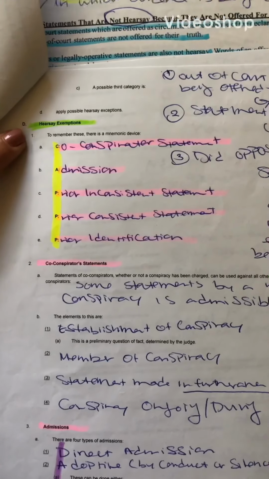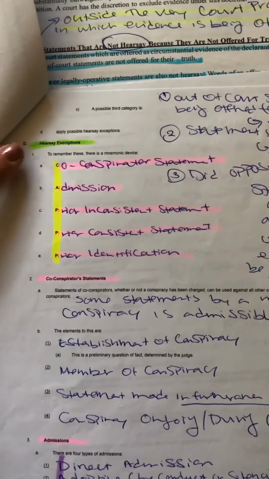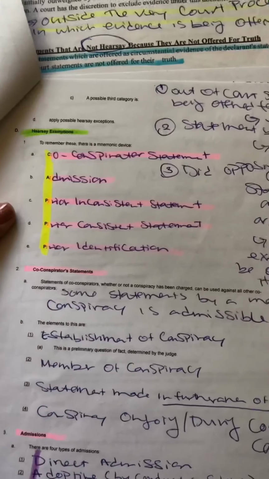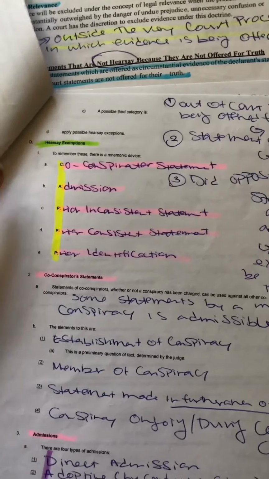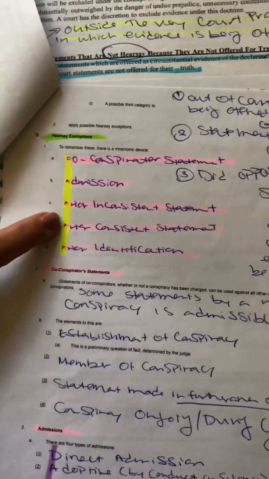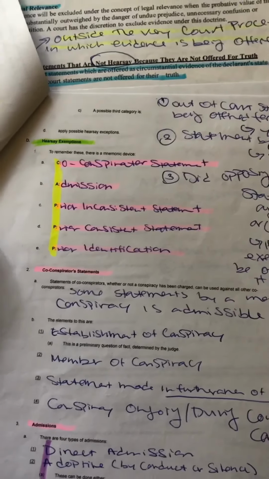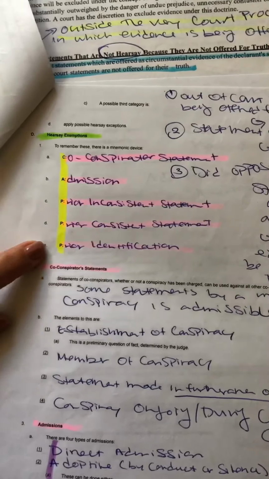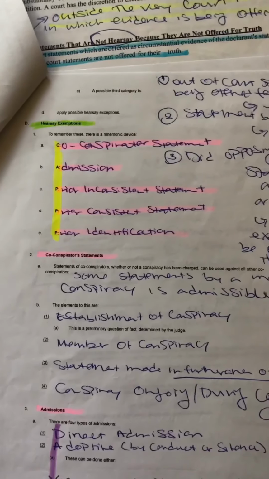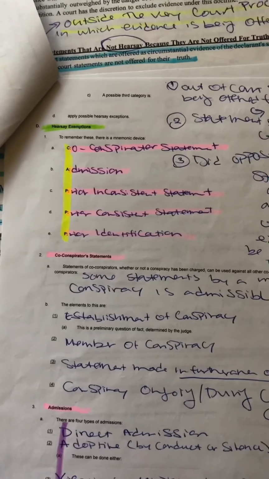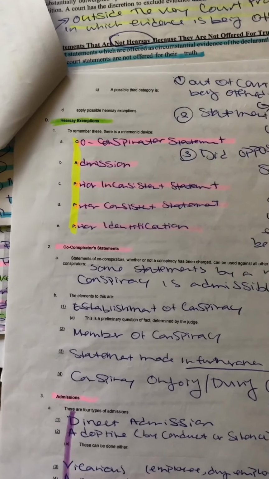Hearsay exemptions. So remember the mnemonic device for hearsay exemptions. We have right here CAP. So C is co-conspirator statement, A is admission, P is prior inconsistent statement, P is prior consistent statement, and finally P for prior identification. So remember your CAP, okay? CAP: co-conspirator statement, admission, prior inconsistent statement, prior consistent statement, and prior identification.